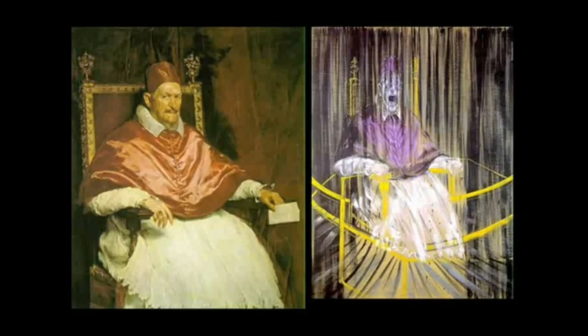I don't know which you prefer. One thing I have to say about Bacon's work is that it's a little bit like a car wreck. Most people can't drive by it without stopping and staring and becoming engaged by it, and that's what art is supposed to do. It's supposed to engage the viewer.